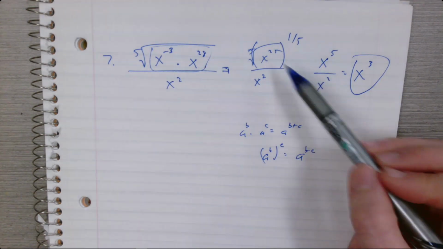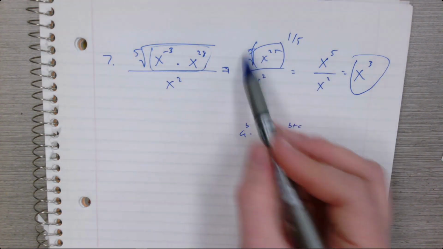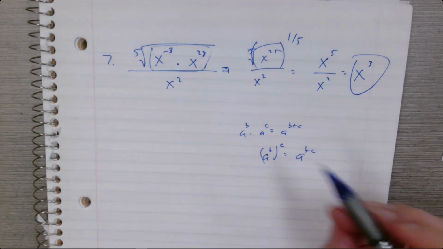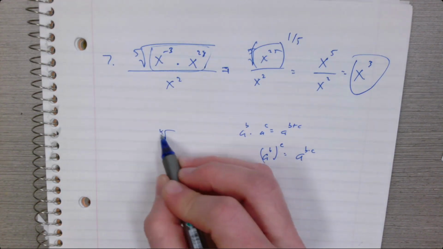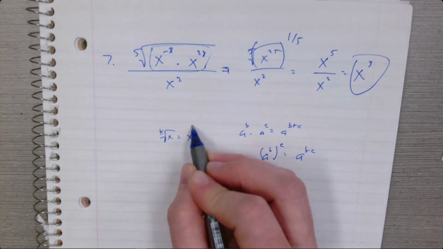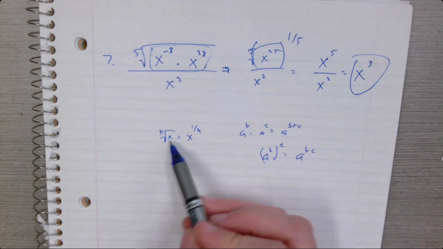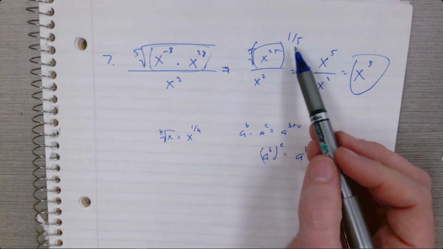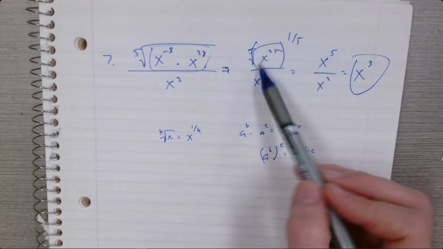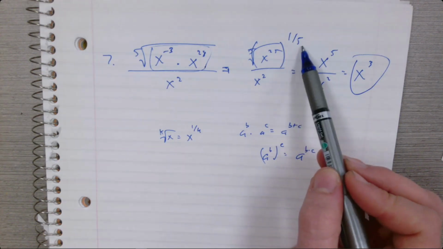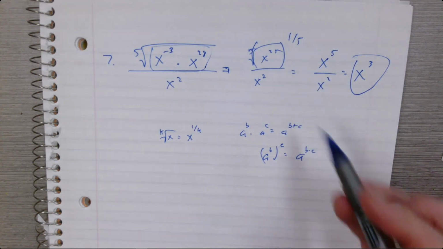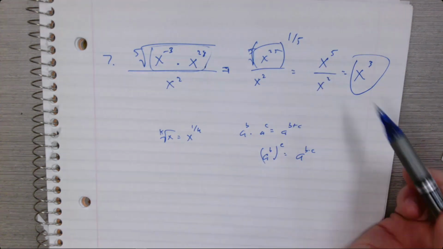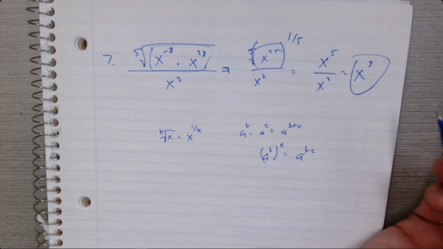Before I did that, I rewrote fifth root as to the 1/5 power. So that was kth root of x is x to the 1 over k. So I rewrote the root as an exponential. Then, if I have an exponential being raised to a power, I multiply the two exponents. So the 25 times the 1/5 gave me x to the 5th.